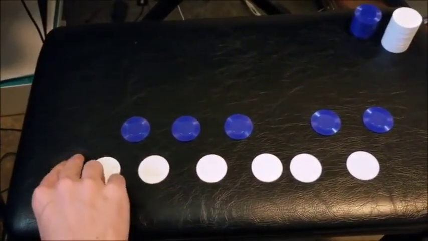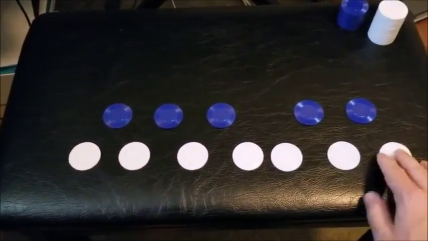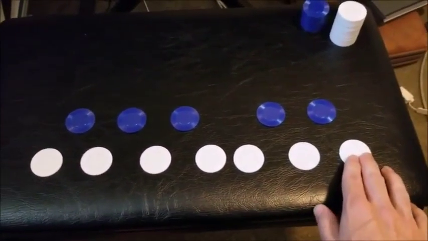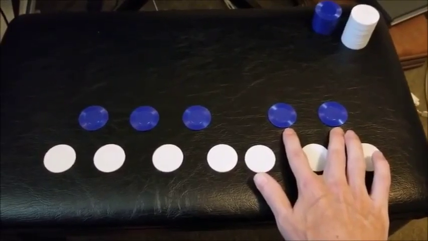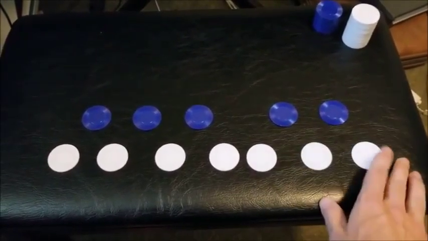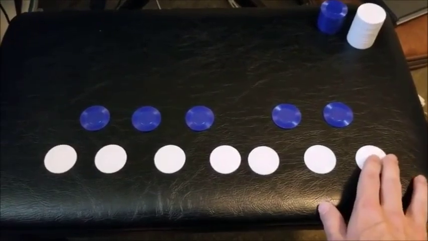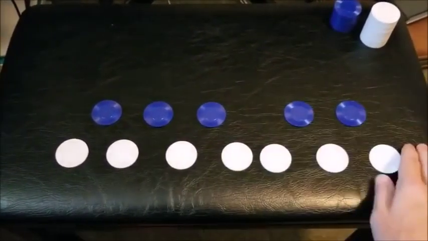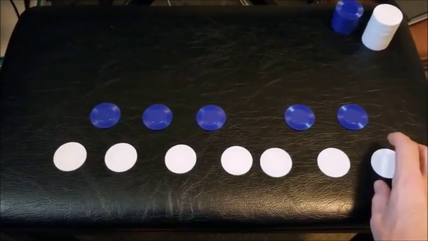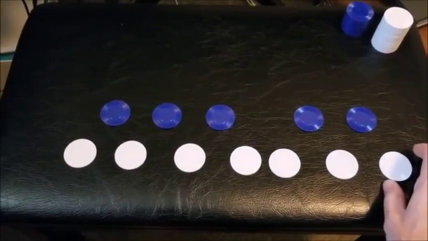And if we take the E and place it up here, if this is E, we have the group of two black keys just to the left of it. That's where E is relative to the black keys, or in this case, our blue chips.